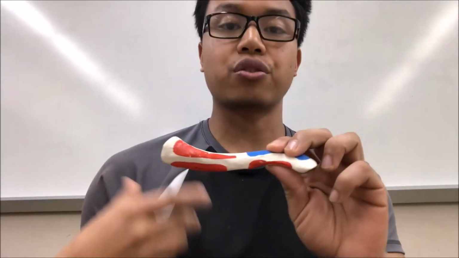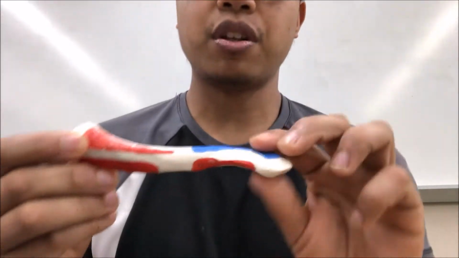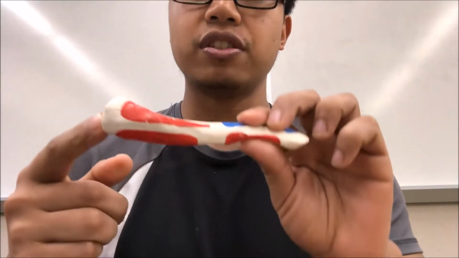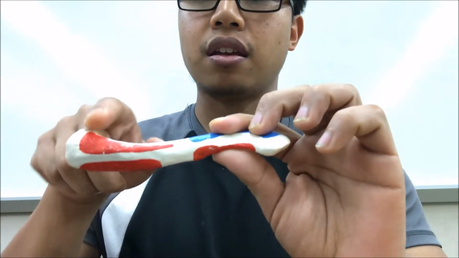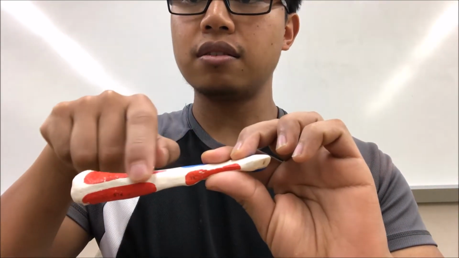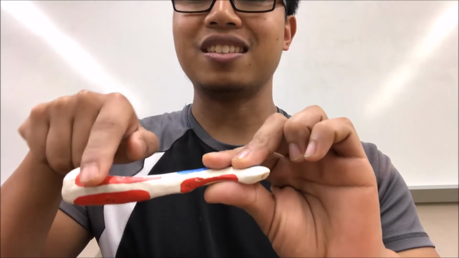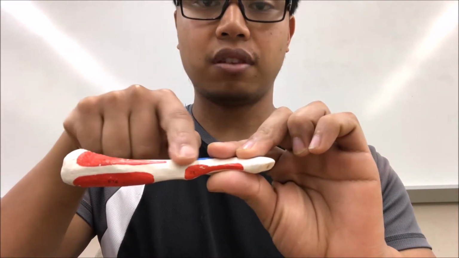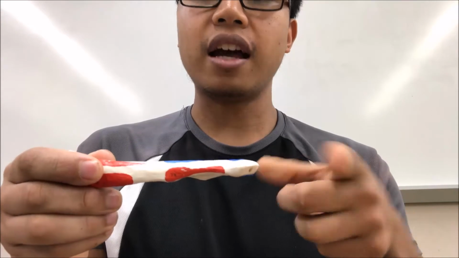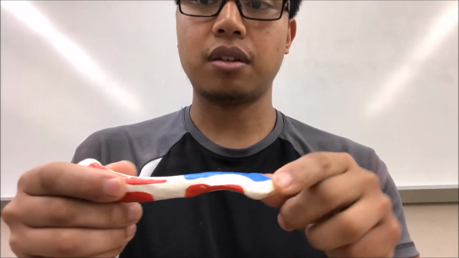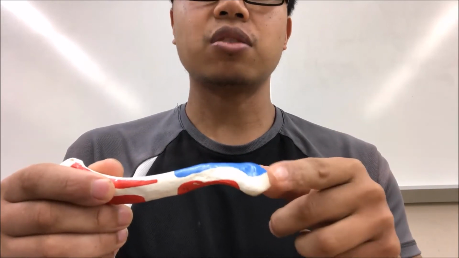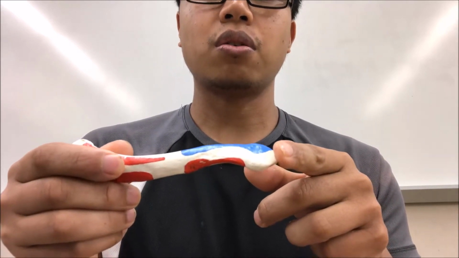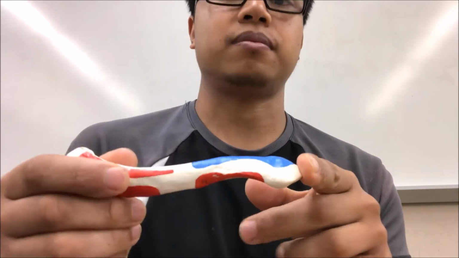So let's go through the parts of the clavicle. You have, as I said earlier, the sternal facet, which connects to the sternum, and then this long part is the shaft of the bone, and then on the lateral side is the acromial facet. This is what connects to the acromion of the scapula.